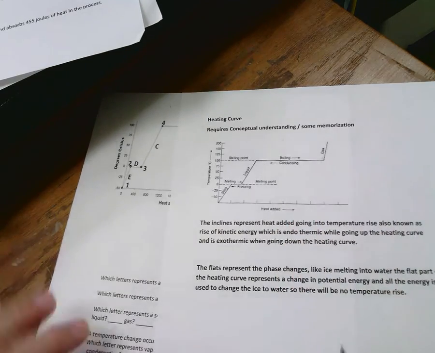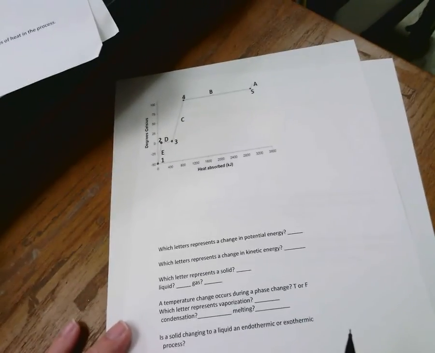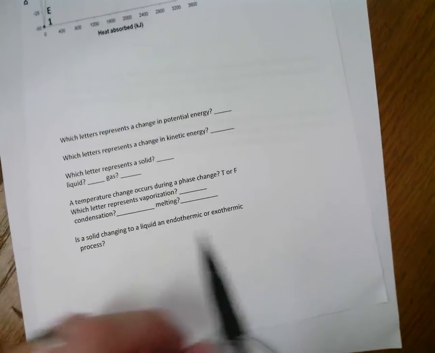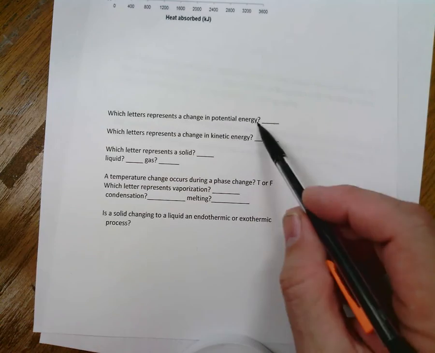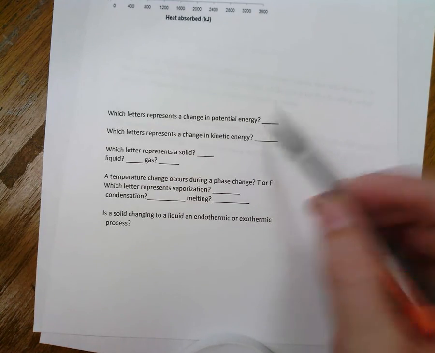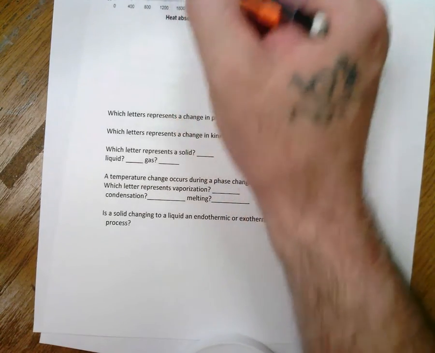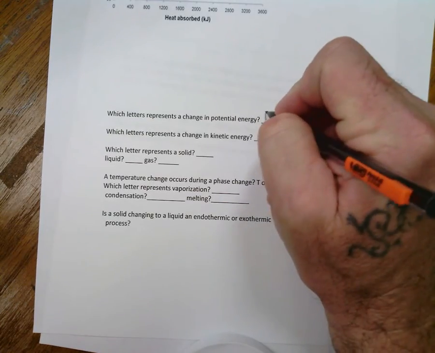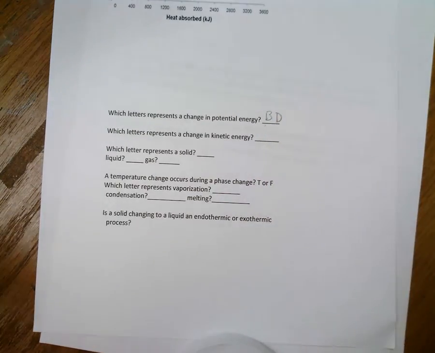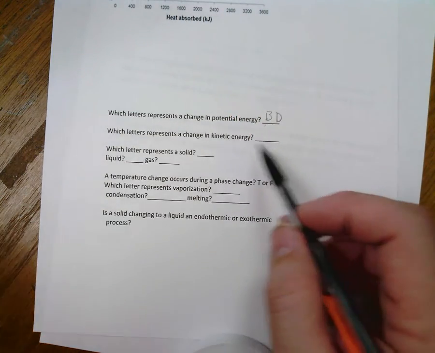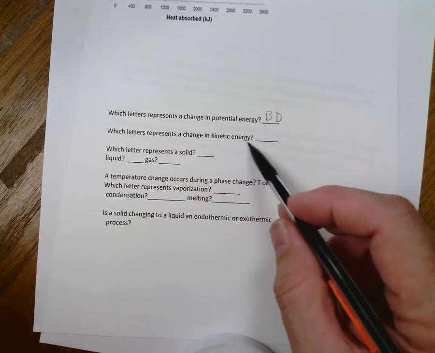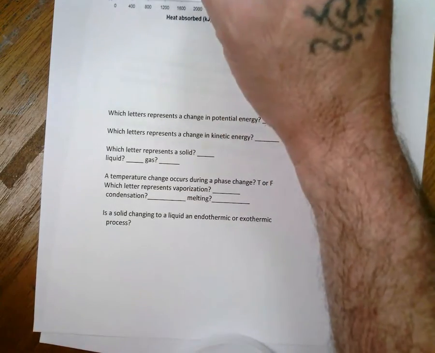Okay, we got this. All right, let's just take a look. Now, I've done it on two sheets, but you're going to see it on one sheet, obviously. Okay, which letters represent a change in potential energy? Potential energy is D and B because it's the flats here, right? And kinetic energy, it's the rises. Which letters represent a change in kinetic energy? So that's E, C, and A.